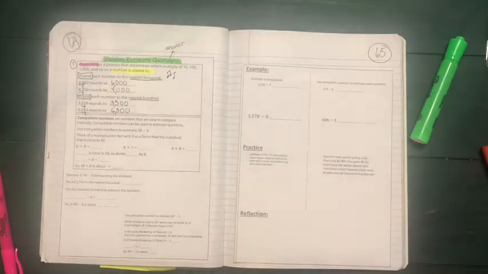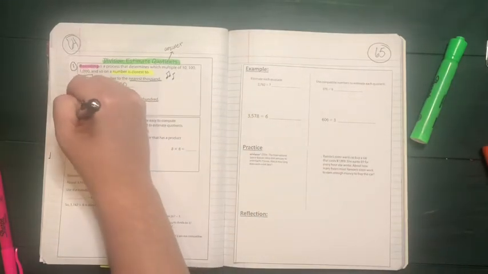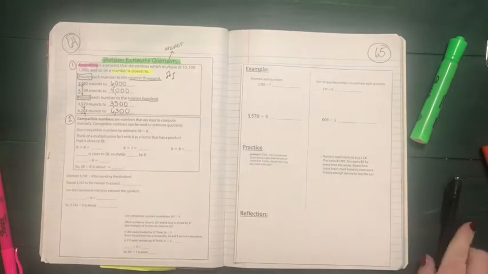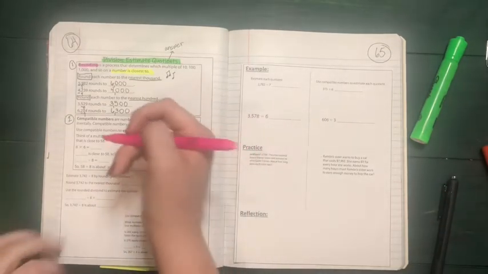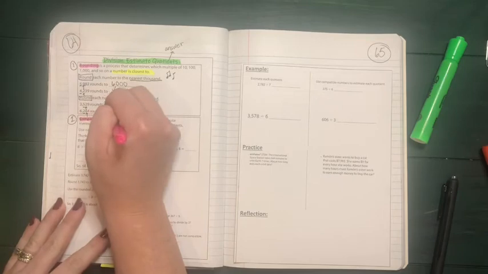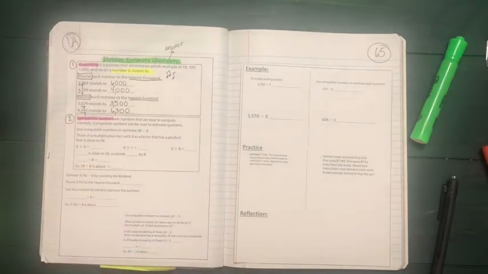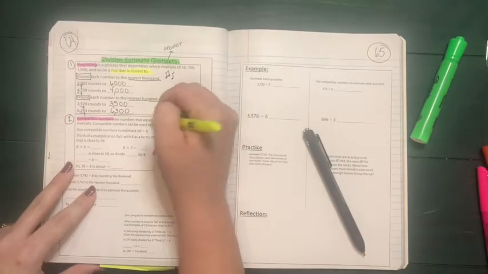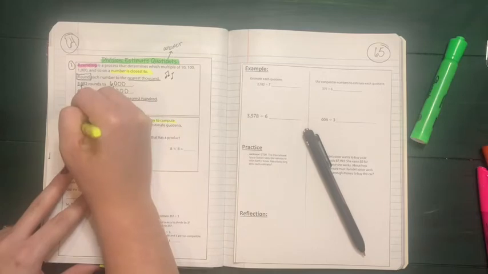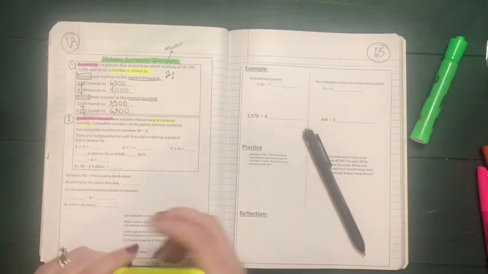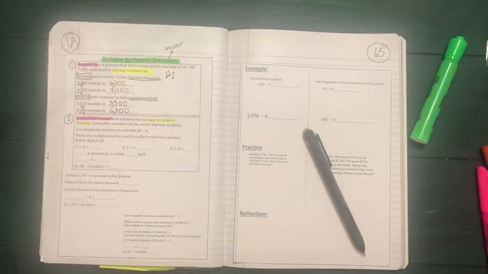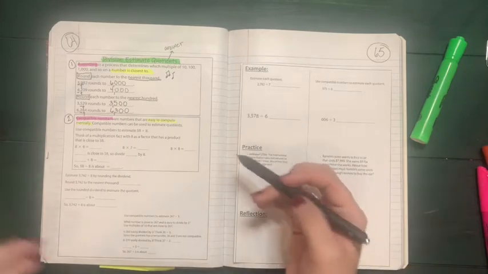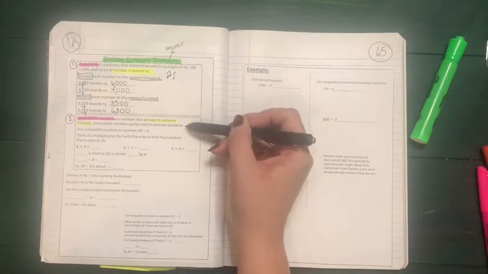The second strategy we were taught to estimate a number is by looking for compatible numbers, not just rounded numbers, but compatible. So compatible numbers are numbers that are easy to compute mentally. So we're going to highlight that section. Easy to compute mentally, meaning that you can solve them in your head without a lot of trouble. Compatible numbers can be used to estimate quotients.